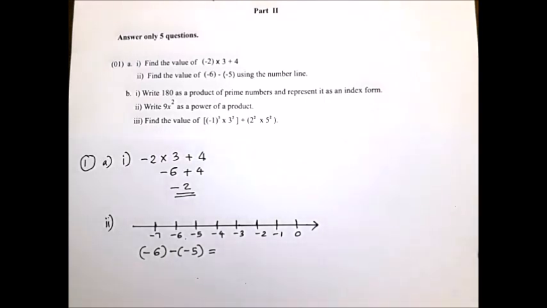Second part, find the value of minus 6 minus 5 using the number line. First start with the first number, minus 6, and take the additive inverse of the second number because there is subtraction. It is plus 5. If this is plus 5, you have to move right side.